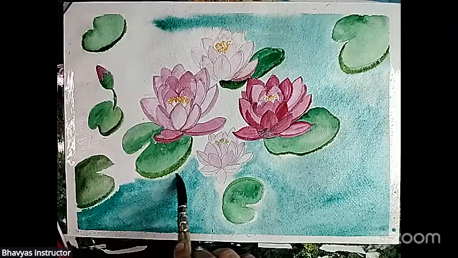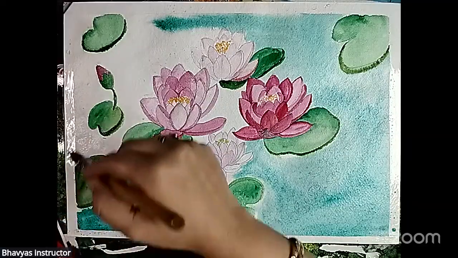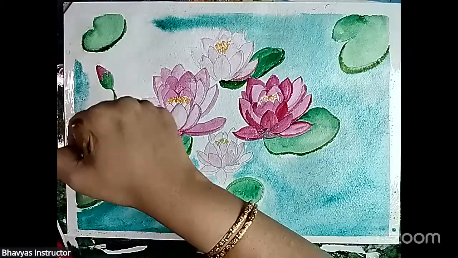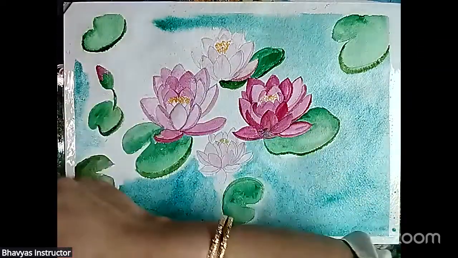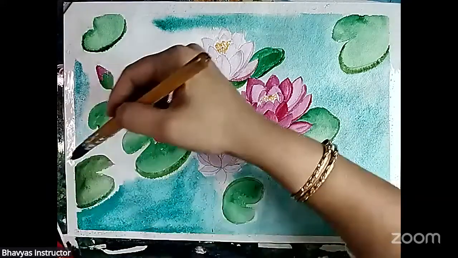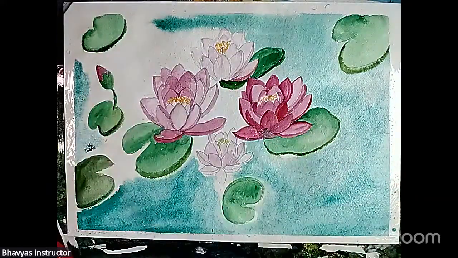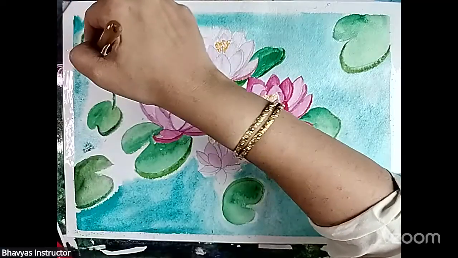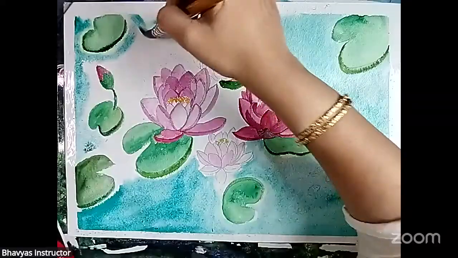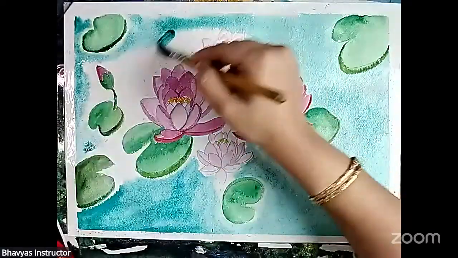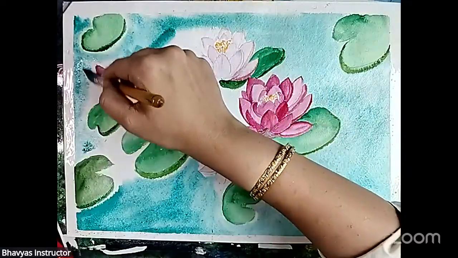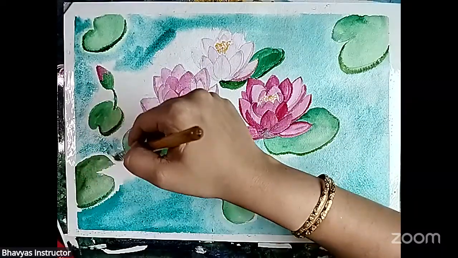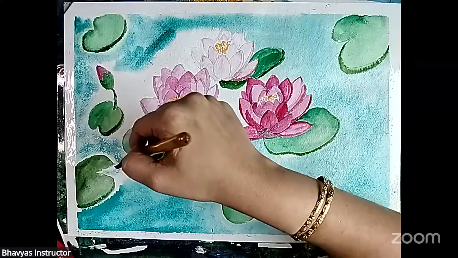In drawing, eye-hand coordination is very important whenever you are painting or whenever you are drawing. Okay. Like this. If you don't have aqua green, mix sky blue with emerald green. Okay.